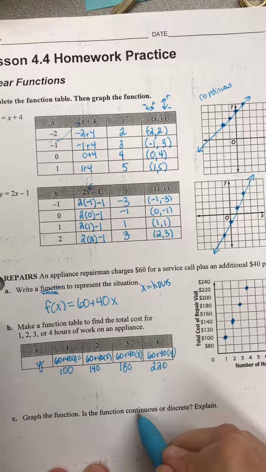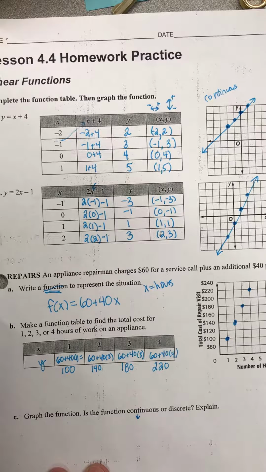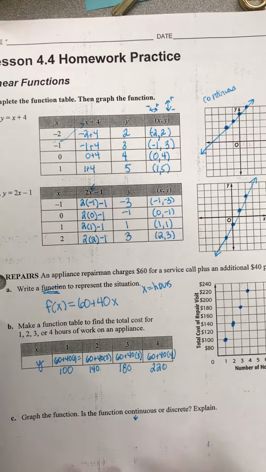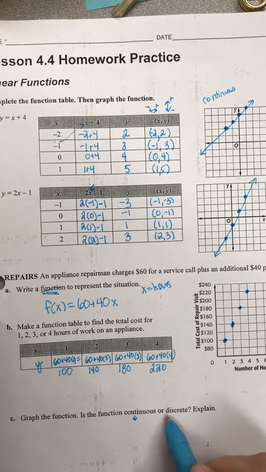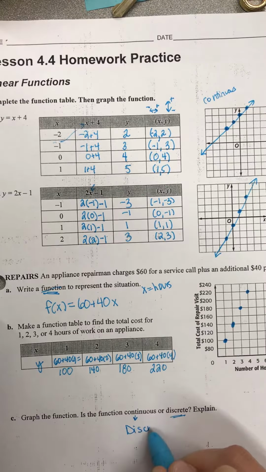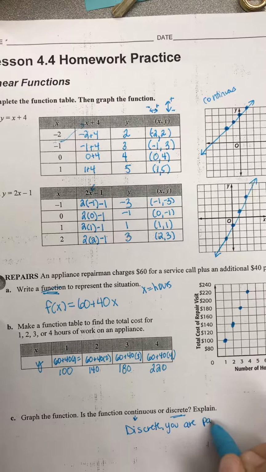Remember, continuous means that he is going to work for a partial of an hour and only get paid for a partial of an hour. Unfortunately, that's not how repairmen work. If you work into the hour, you're paying for an entire hour, which would then result in this data being discrete.